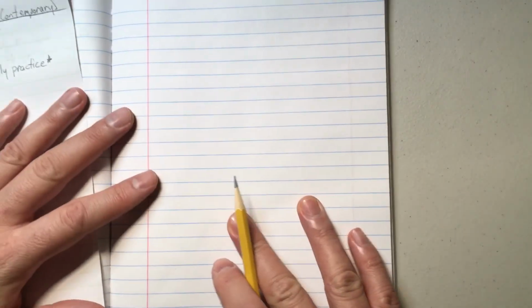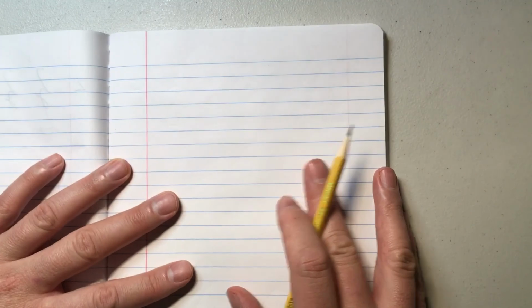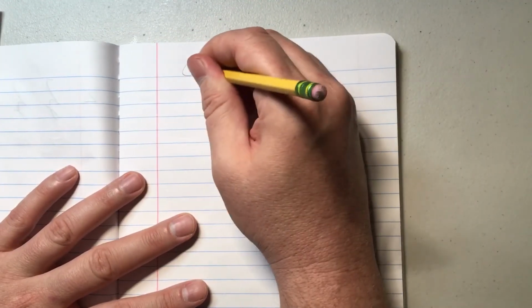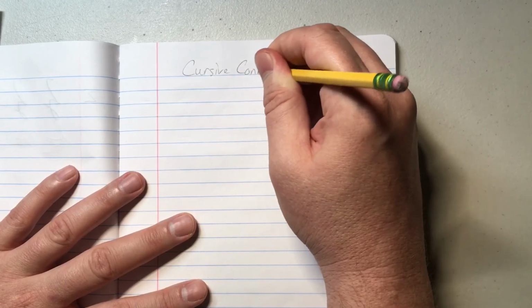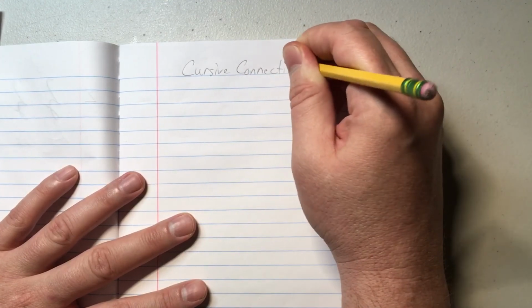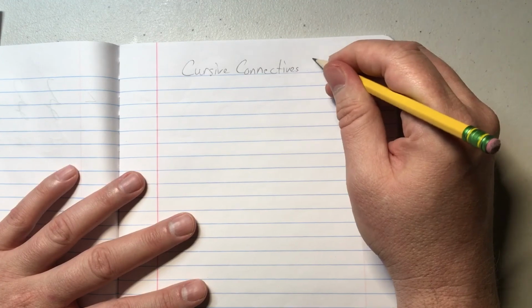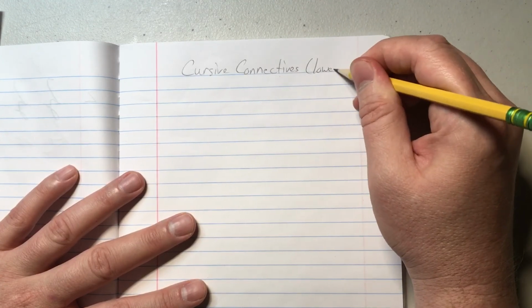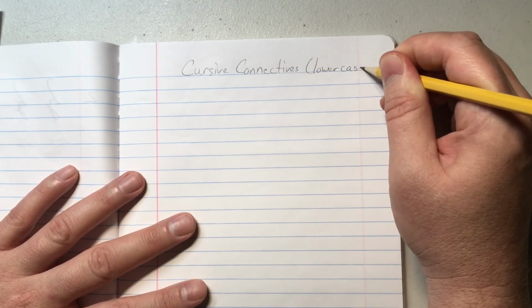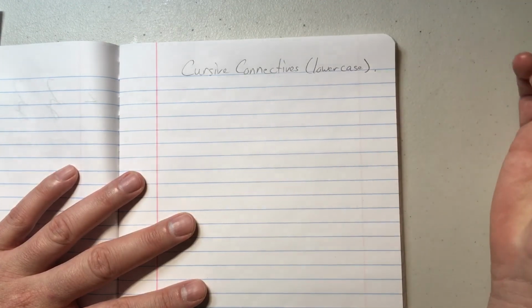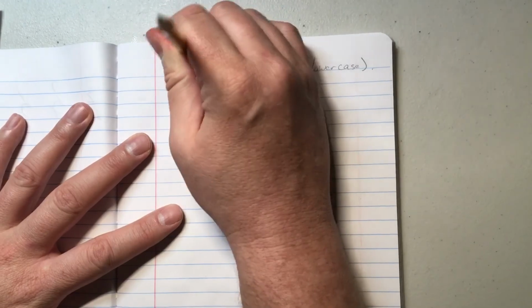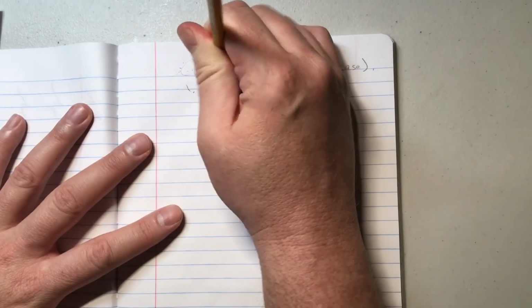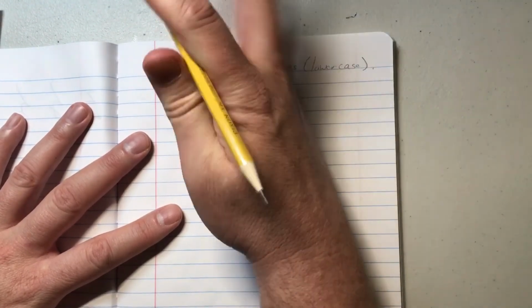So, for example, let's just start off with O. Cursive connectives, lowercase. What I consider them is kind of like mid-connectives, because you're not actually connecting from the bottom of the letter.